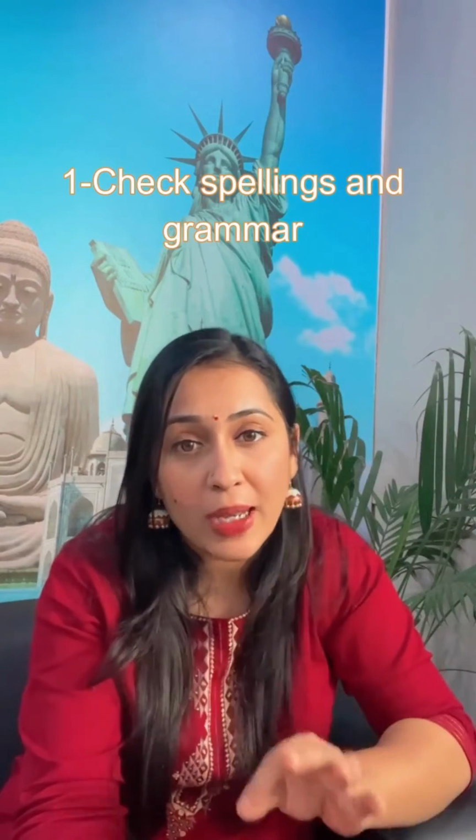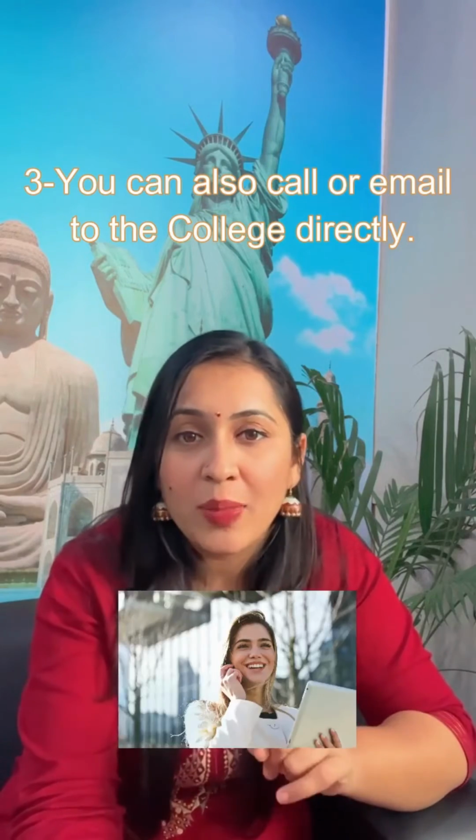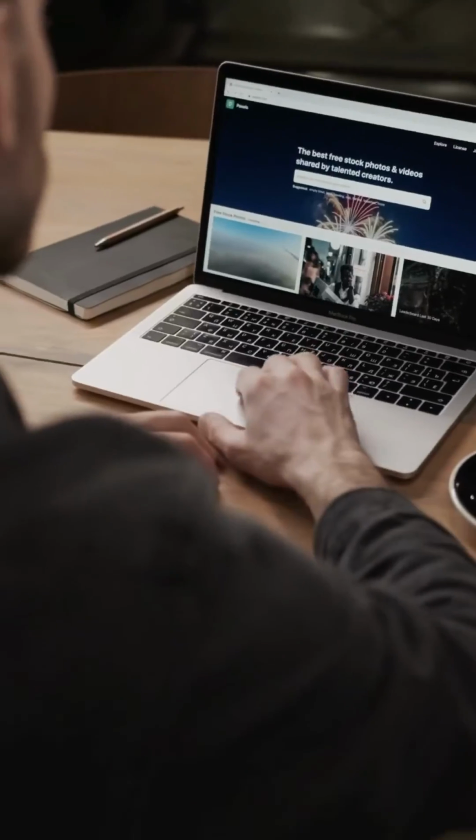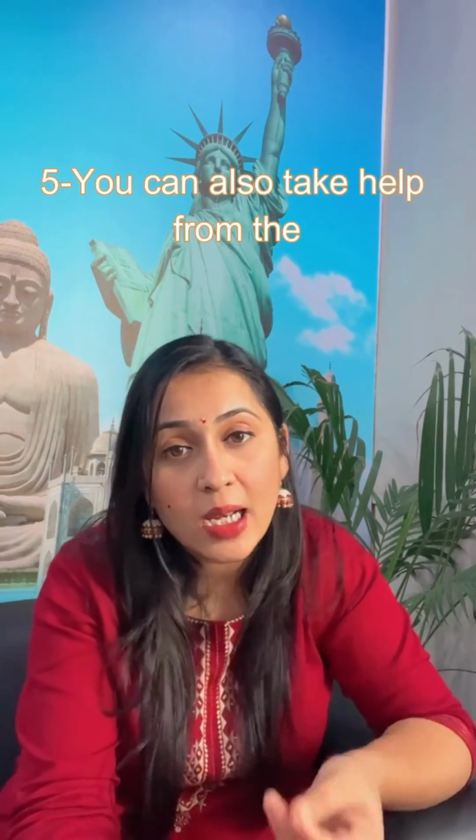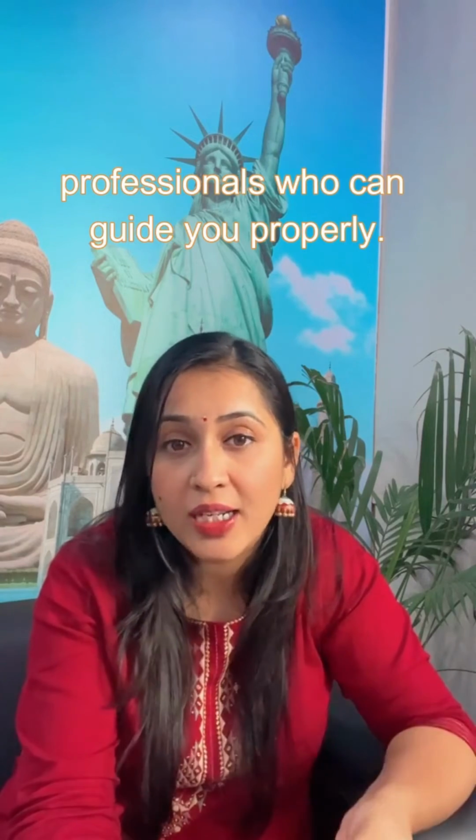Number 1, check spellings and grammar mistakes of the letter. Number 2, verify the official domain of the website. Number 3, you can also call or email the college directly. Number 4, visit the official website and cross-check the information. Number 5, you can also take help from the professionals who can guide you properly.